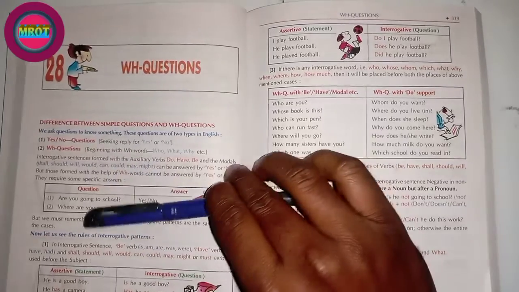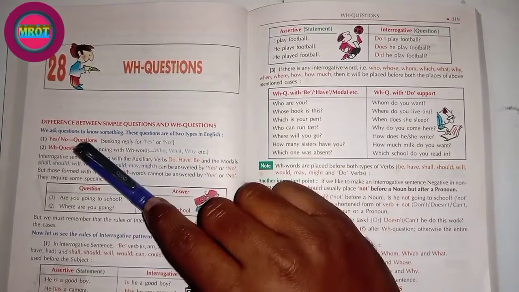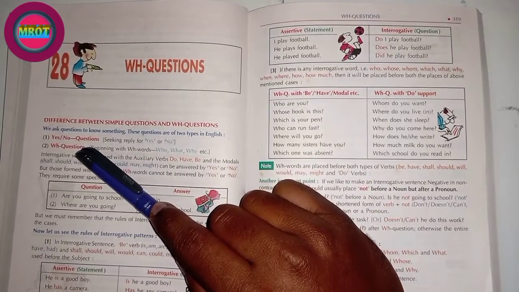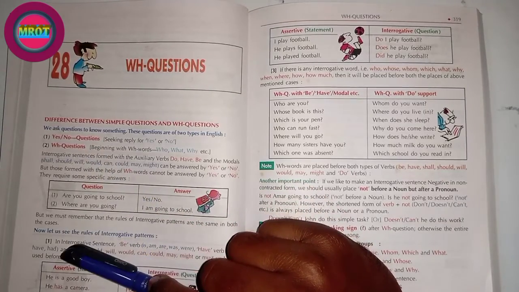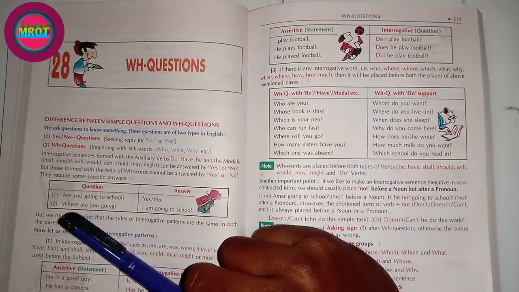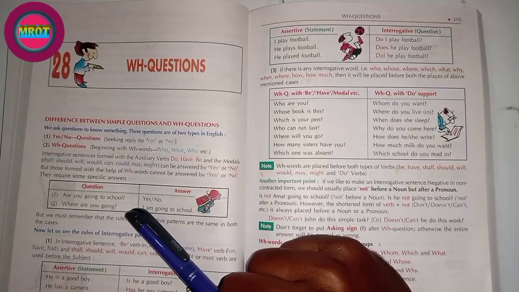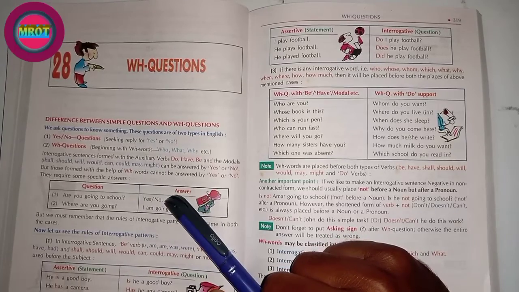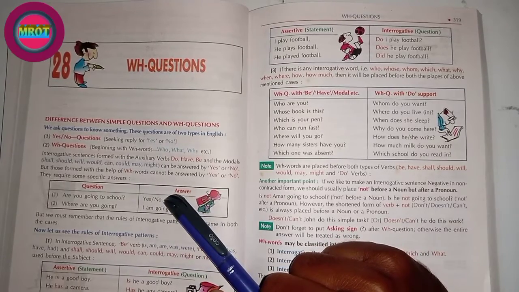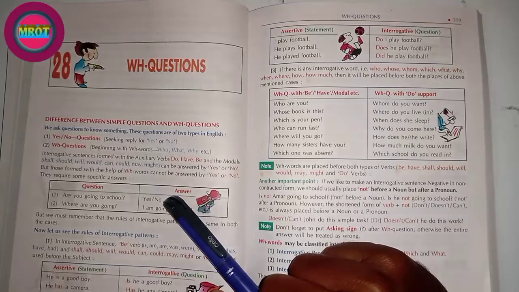Maybe you understand what a yes-no question is and what a WH question is. I will give another example. Are you going to school? The answer is yes or no. If you say yes, the answer is yes.